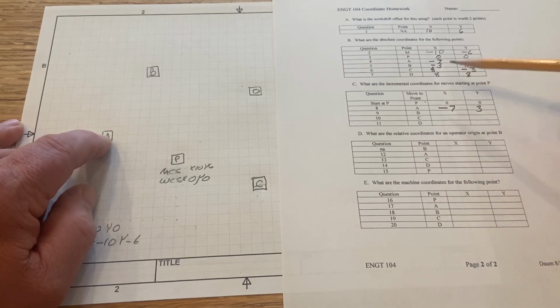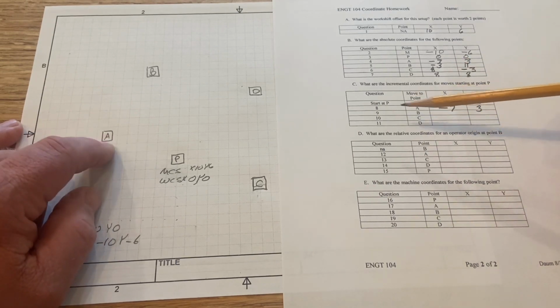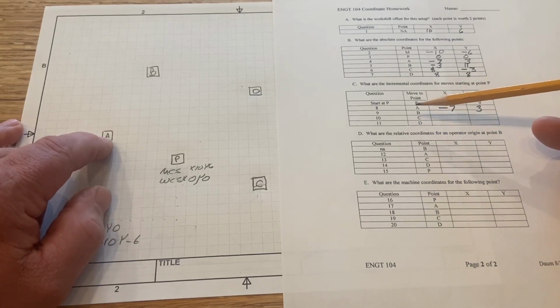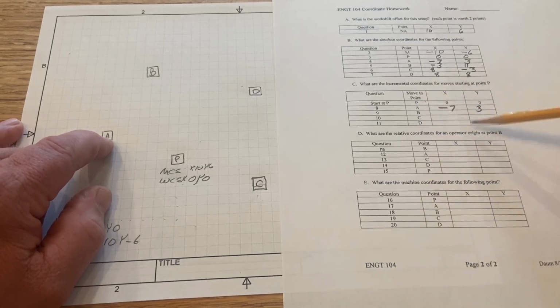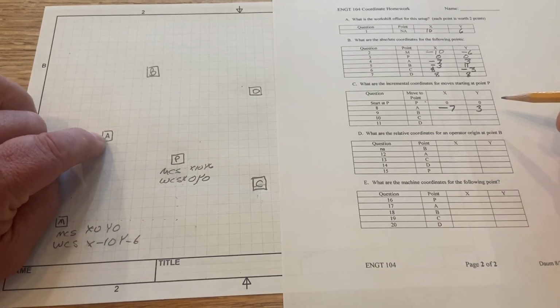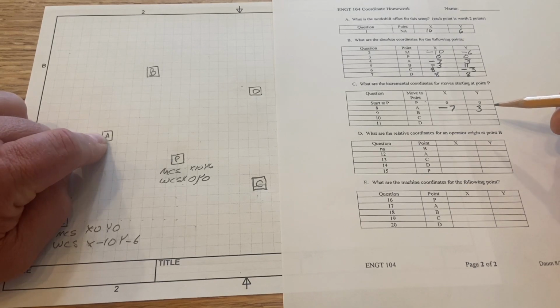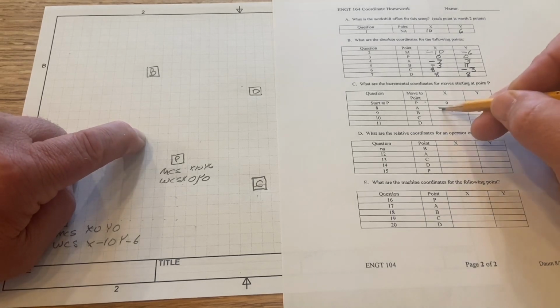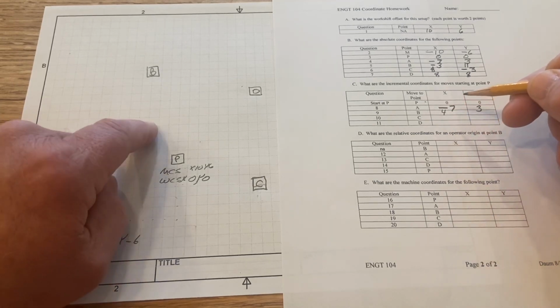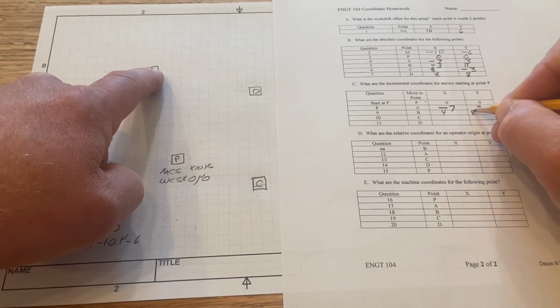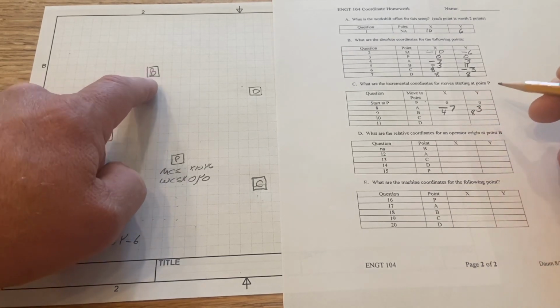Now it's going to go to point B. And because this is incremental, our 0, 0 starts completely over. So now A is at 0, 0. So we're going to count now to B in incremental. So 1, 2, 3, 4 in the x, and 1, 2, 3, 4, 5, 6, 7, 8, or 8 in the y for our B.